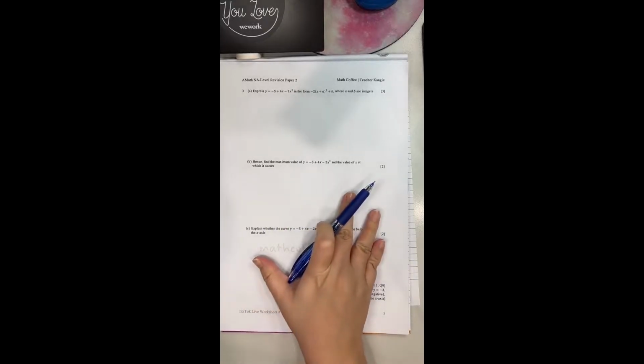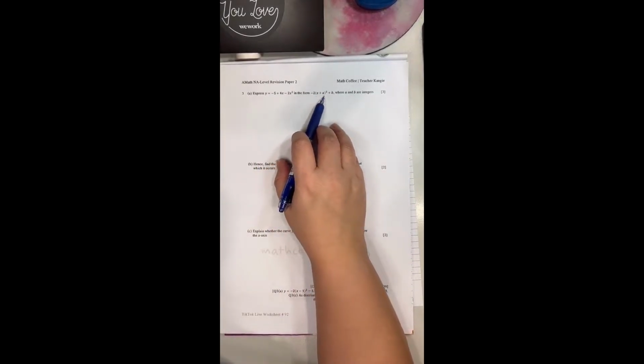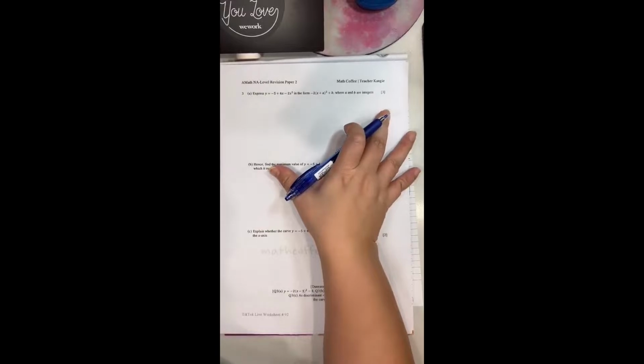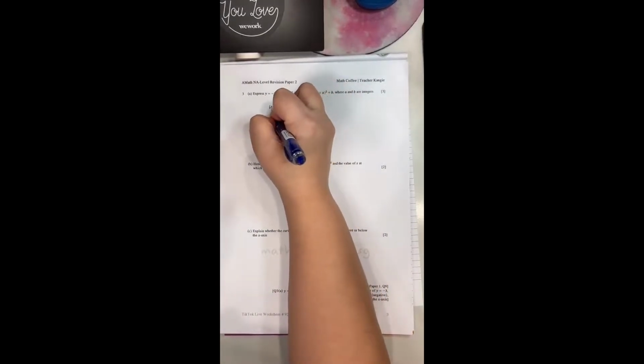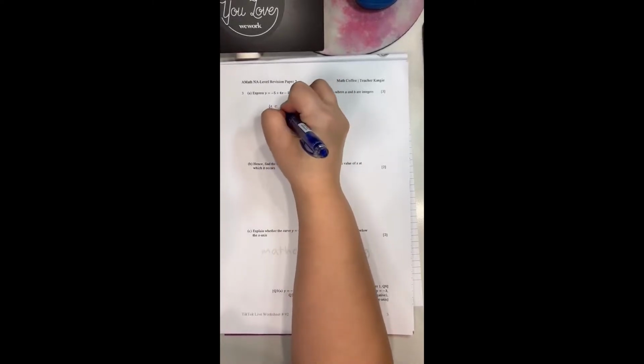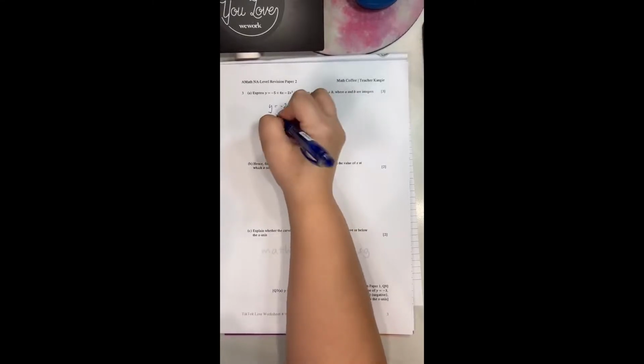Okay, so let's move on to question number 3. So this one is completing the square. Express y in the form given. So this one is actually just completing the square. Before this, let me just rearrange and write y equals minus 2x squared plus 4x minus 5.